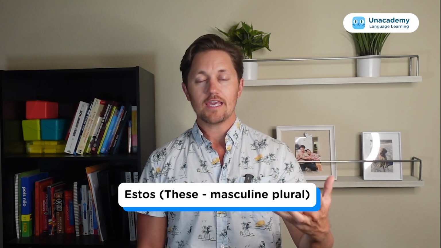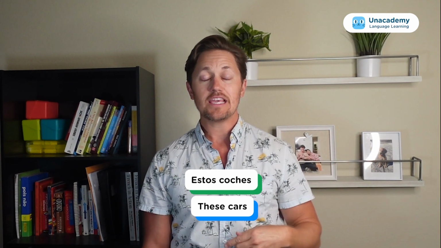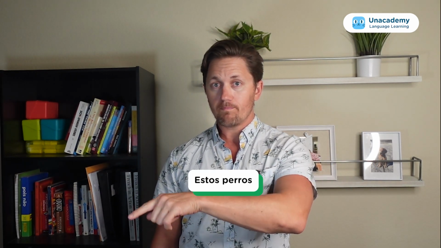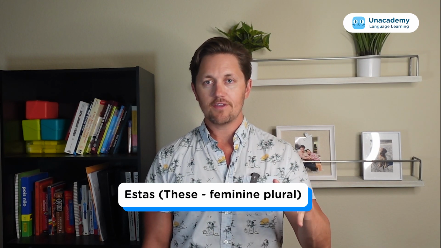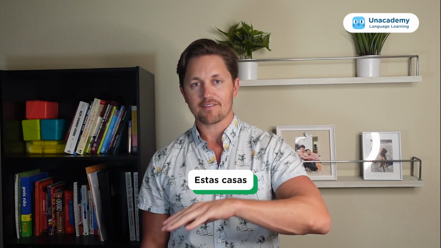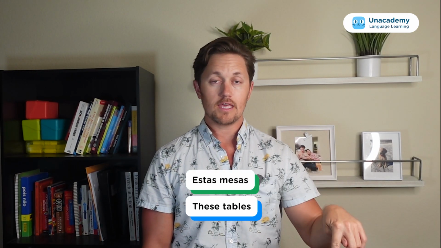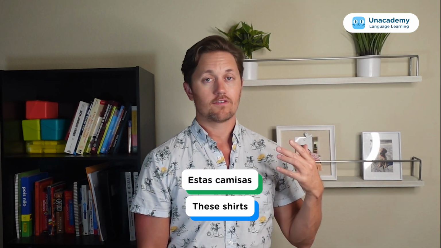Estos, these masculine plural. Estos libros, these books. Estos coches, these cars. Estos perros, these dogs. Estas, these feminine plural. Here's some examples. Estas casas, these houses. Estas mesas, these tables. Estas camisas, these shirts.